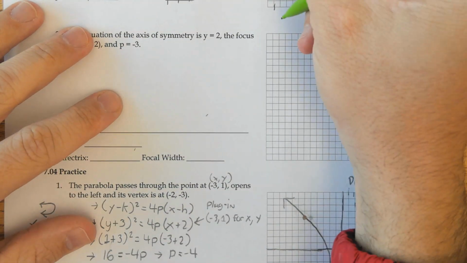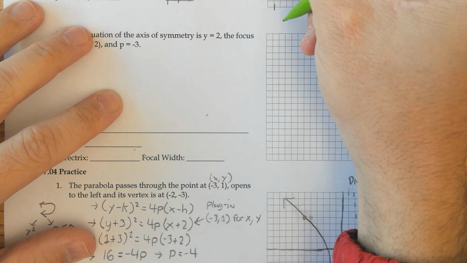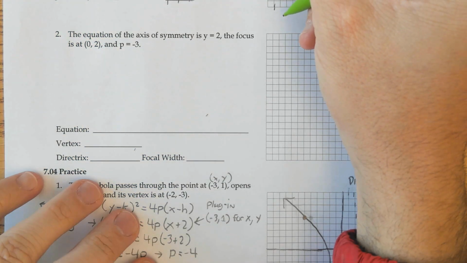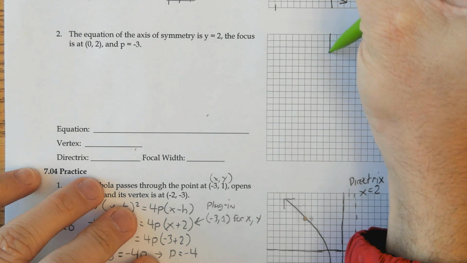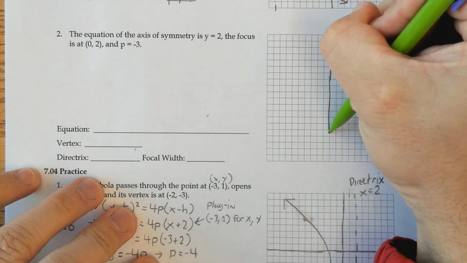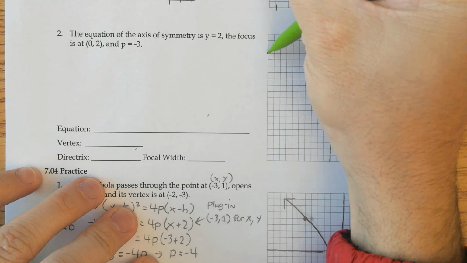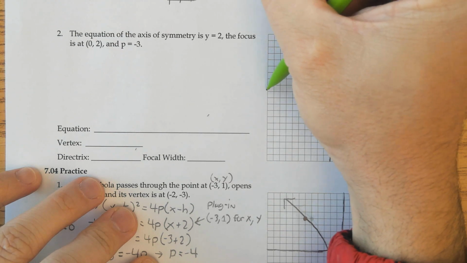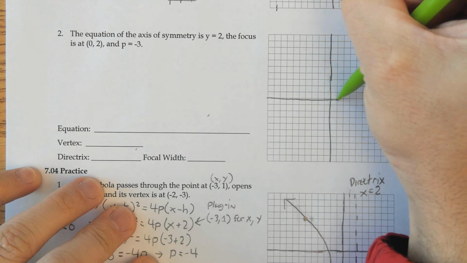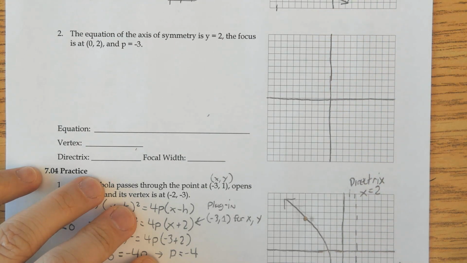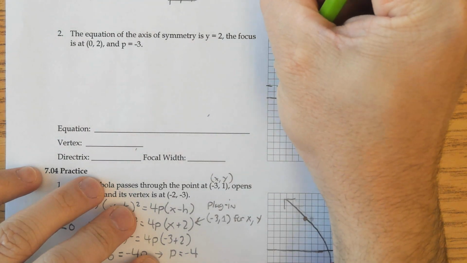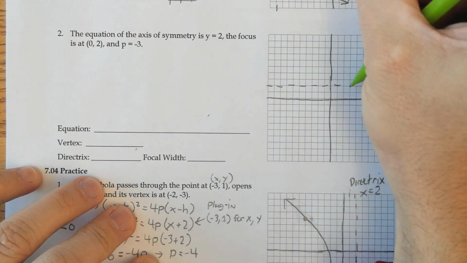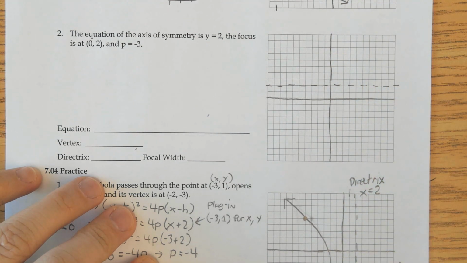So let's first off, again, we're going to plot what we know. Okay, so let's see what we can do here. So let's go ahead and draw our graph. Okay, so what can we do? So we know the equation of the axis of symmetry is y equals 2. Okay, so axis of symmetry, y equals 2. I'm going to go ahead and graph that. So there's our axis of symmetry at y equals 2.